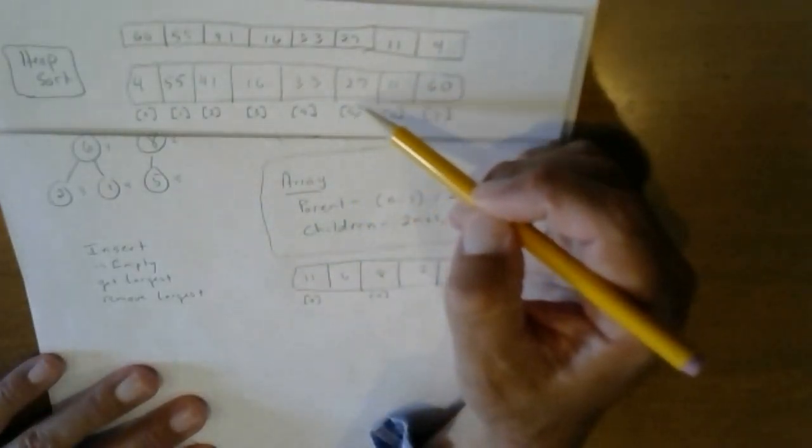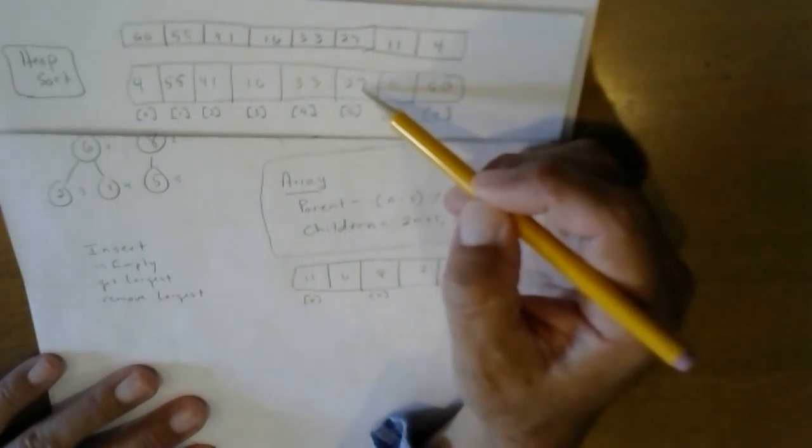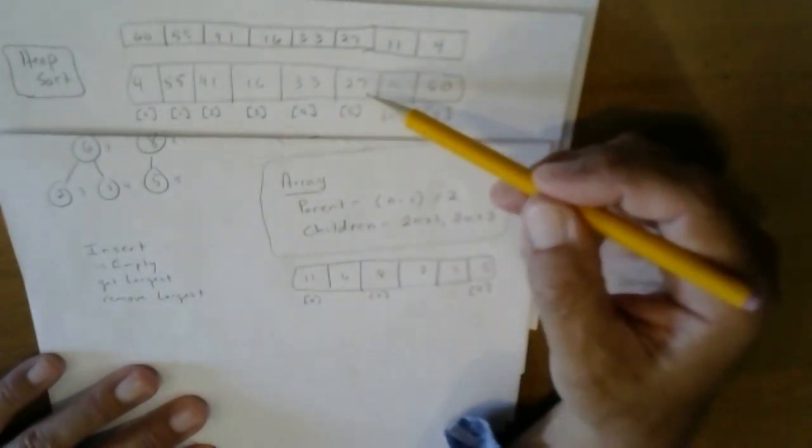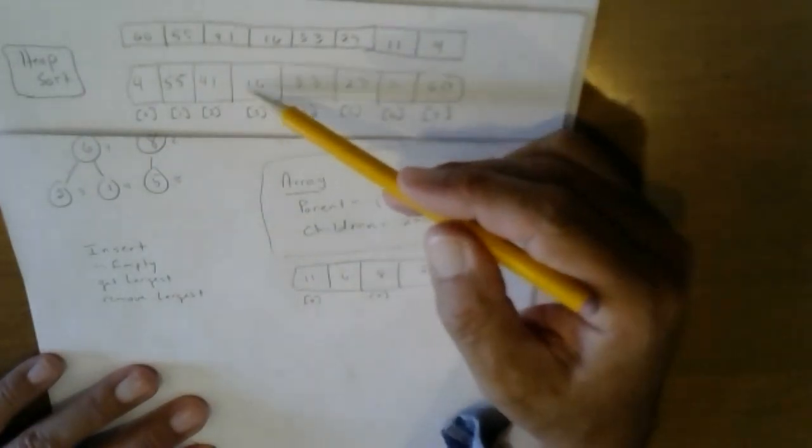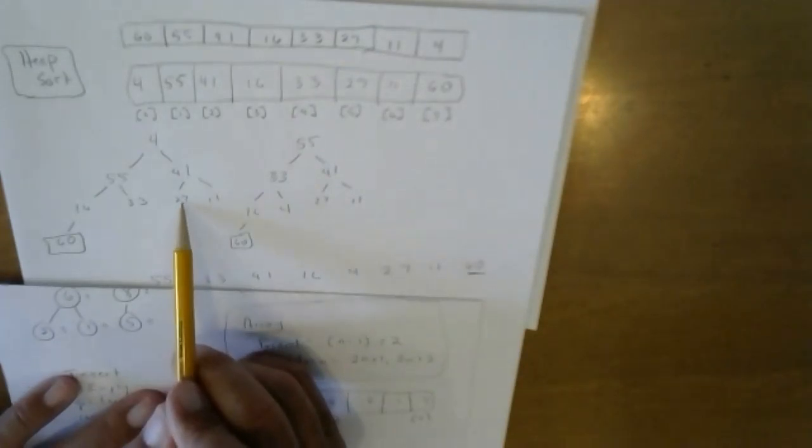Where is this guy's parent? It's at 2. So 41 was the parent for 27. Here it is. 41's the parent for 27.